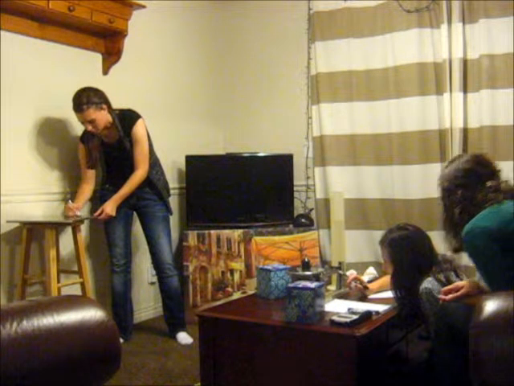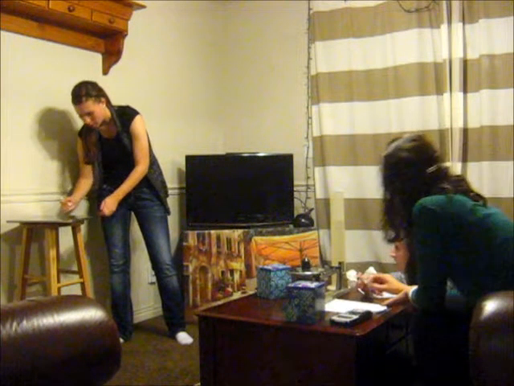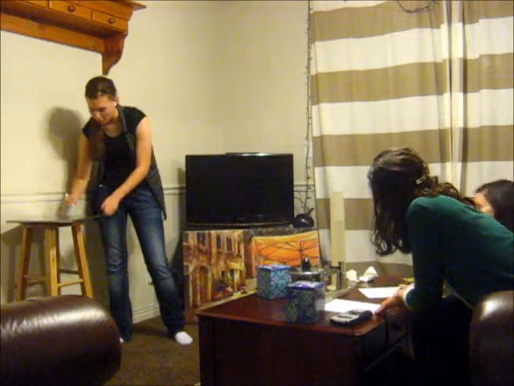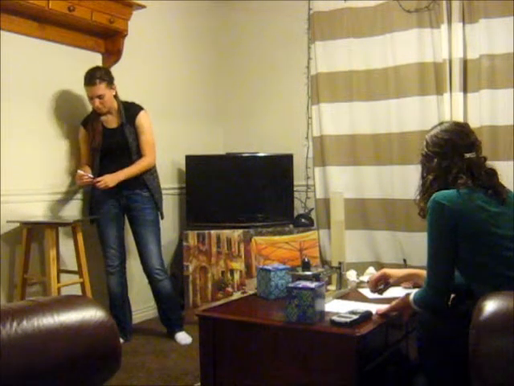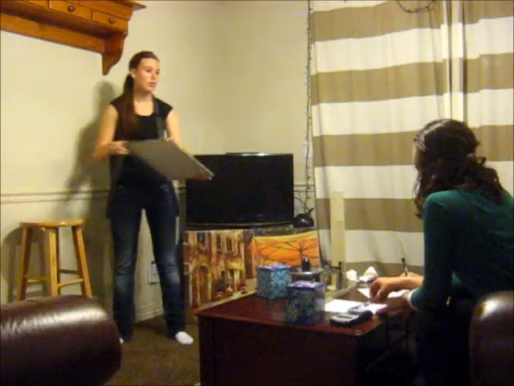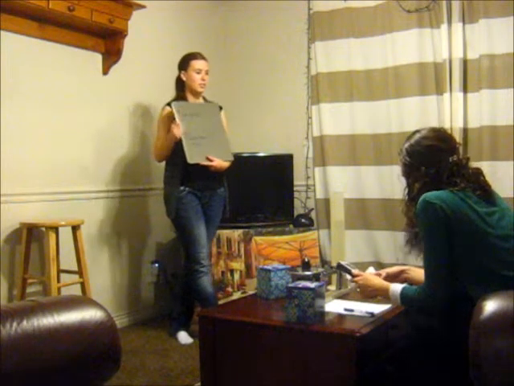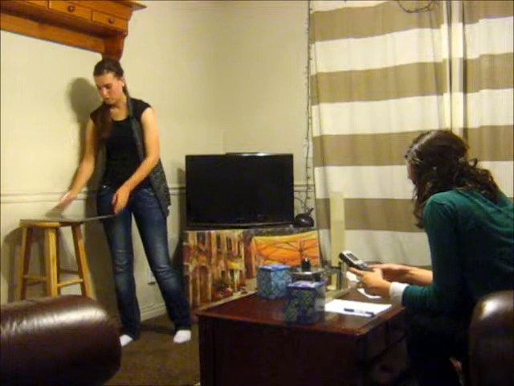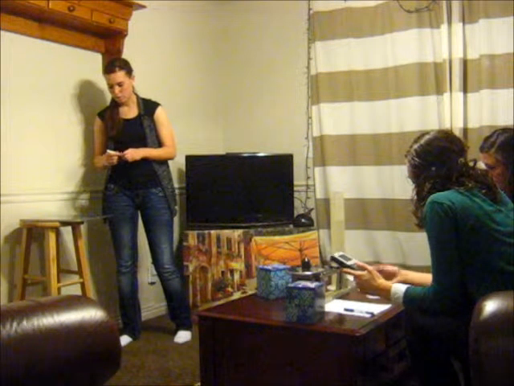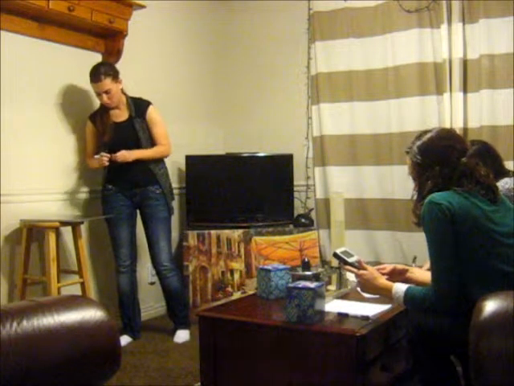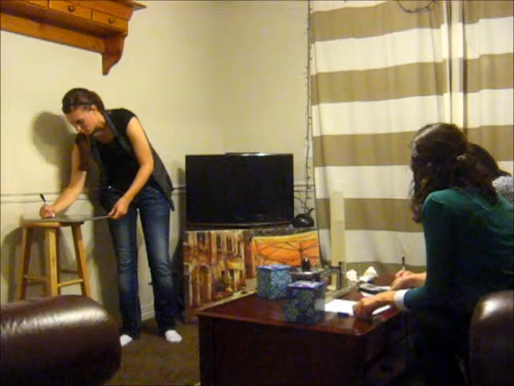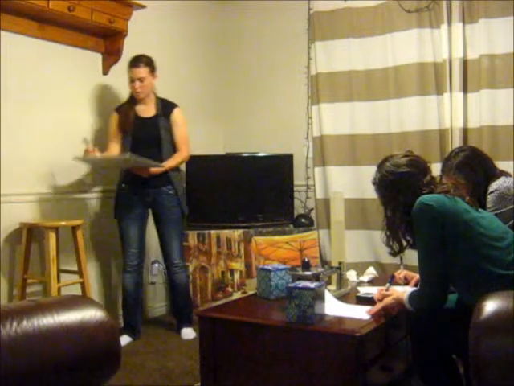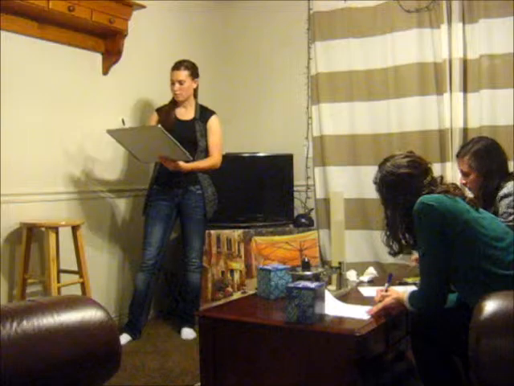199.7 grams. To find the density, what are we going to do? Divide the mass by the volume. So the gold one is 6.67. What are our units? Grams per milliliter. Good.